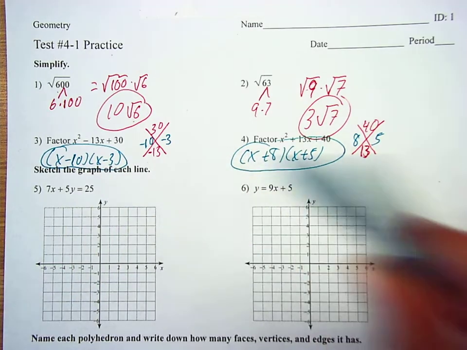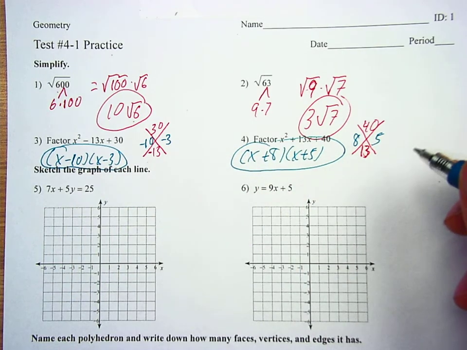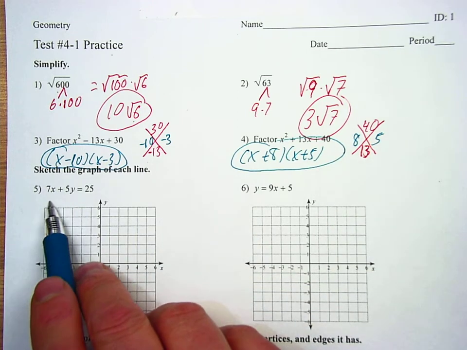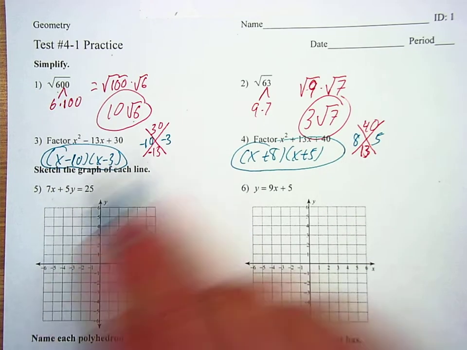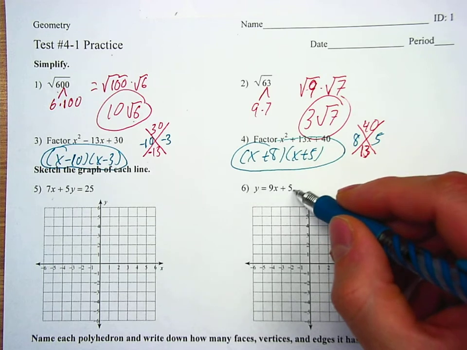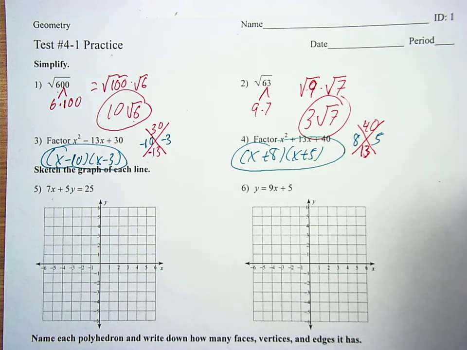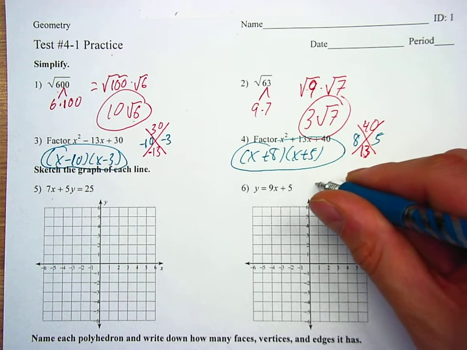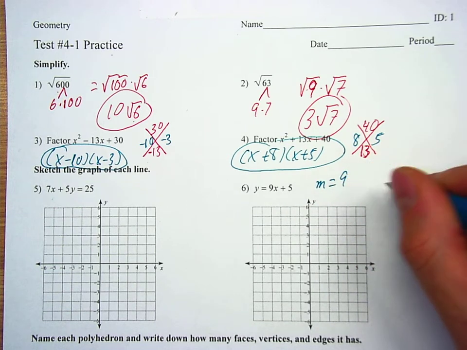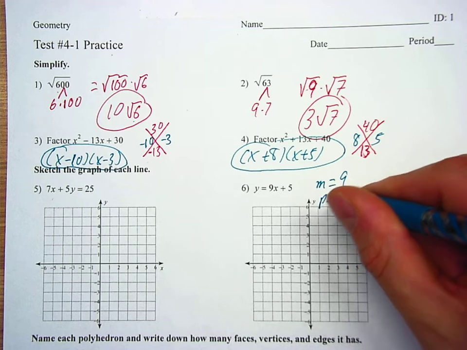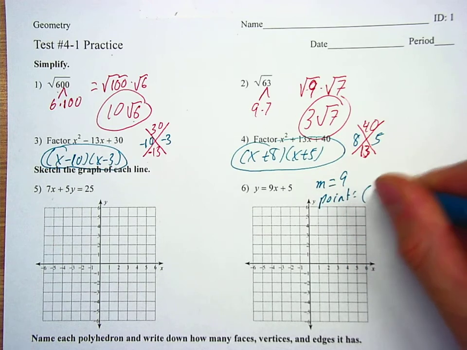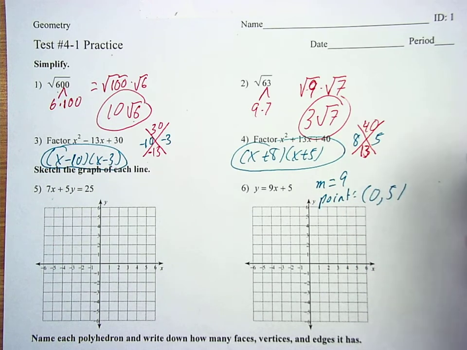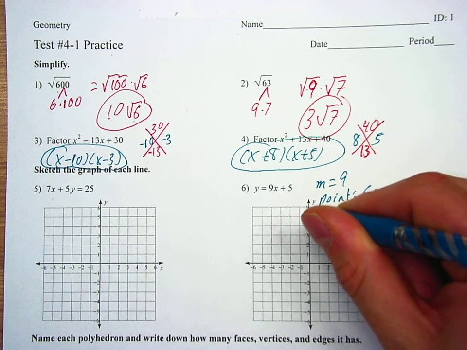Question 5, graphing lines. You can put these in slope-intercept form, both of these lines, and I would highly recommend that because on this one, the x-intercept is not an integer. So this one is, in fact, the easier question here, question 6. So I will graph this one first. The slope here is 9, and the y-intercept is (0, 5). So I will start at (0, 5) as a coordinate.